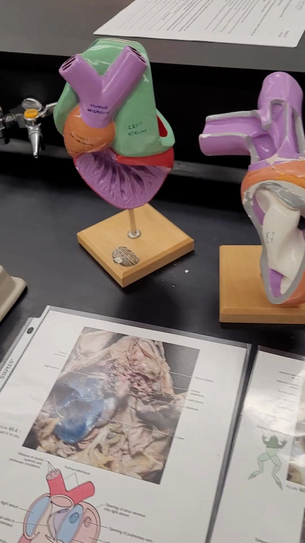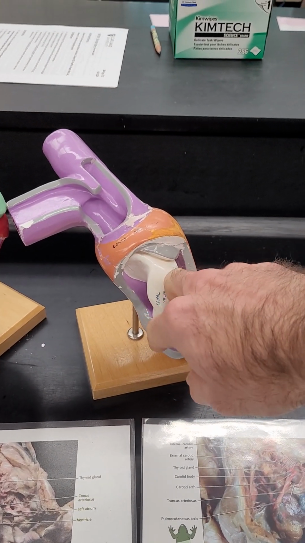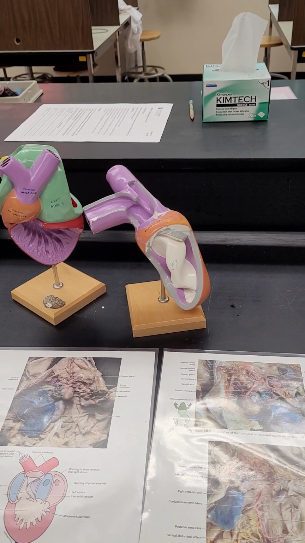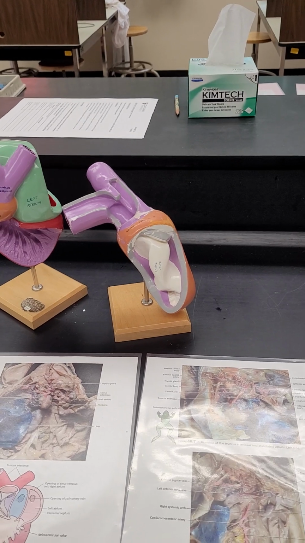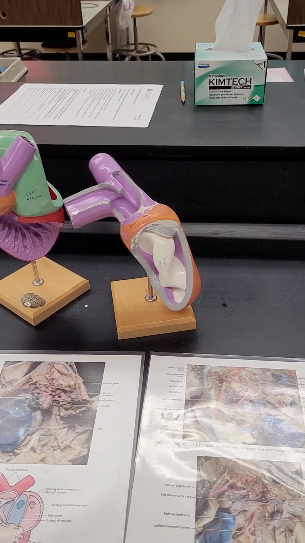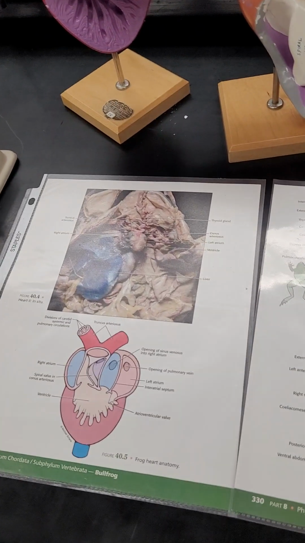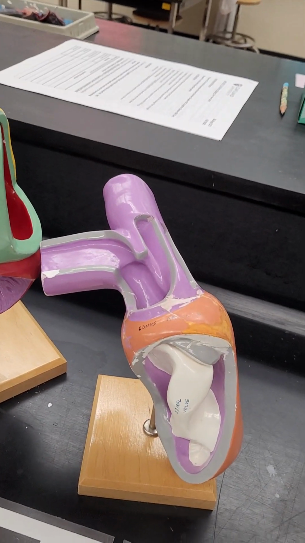So it does have some mixing, but using the spiral valve, they can control the blood flow to ensure that deoxygenated blood from the body goes into the pulmonary circuit and oxygenated blood from the lung goes into the systemic circuits, the aortas. Okay, so that's the end of that one. I'm going to call it the conus arteriosus.